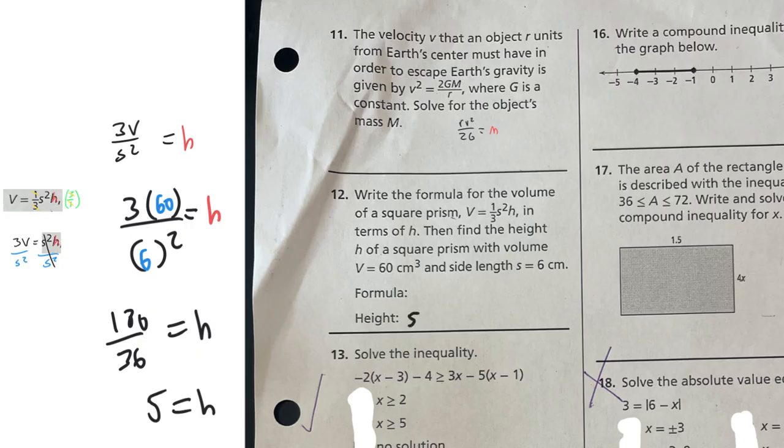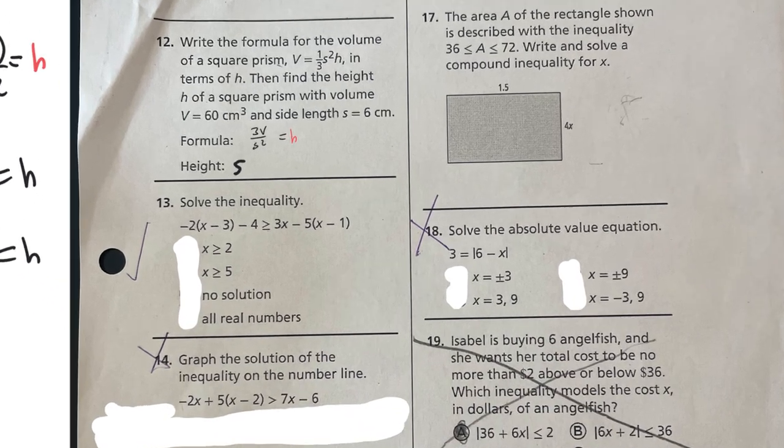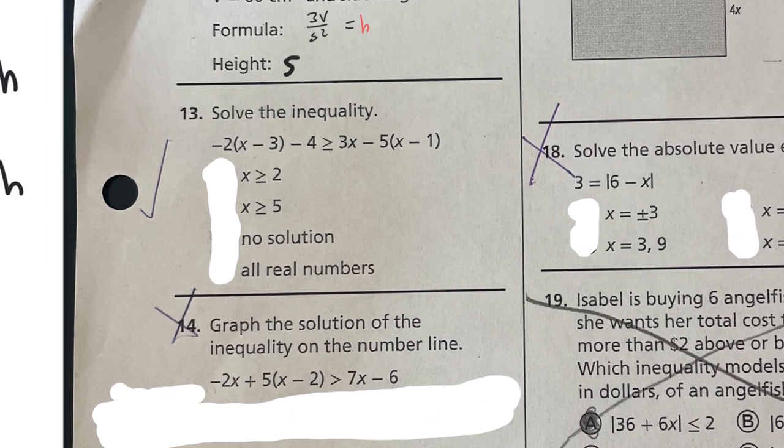Okay, so that's 5. And the formula, they are asking for the formula. So for my student watching, it should just be this, right? Okay, so that is that one. Looking at the next, solve the inequality.